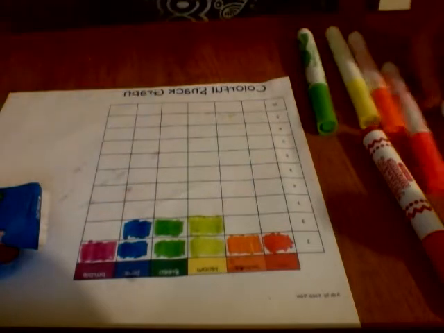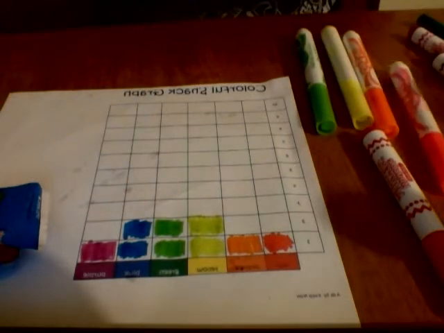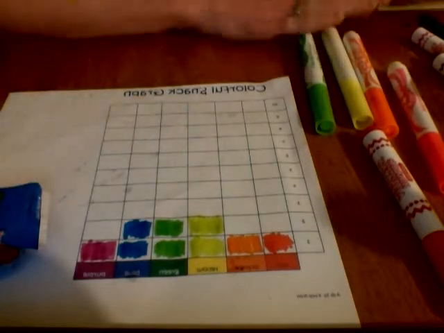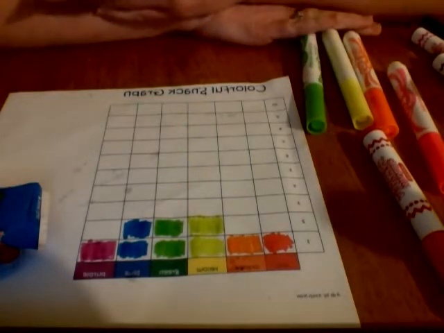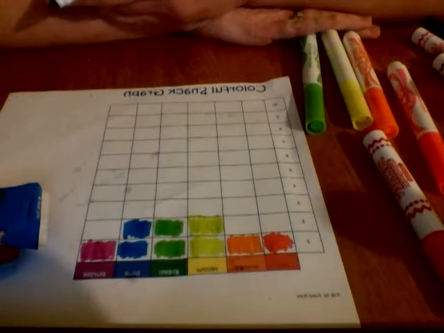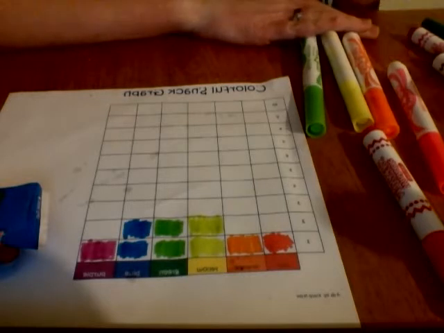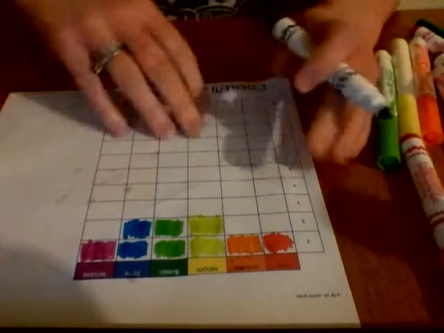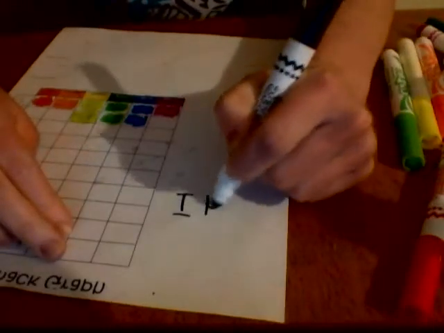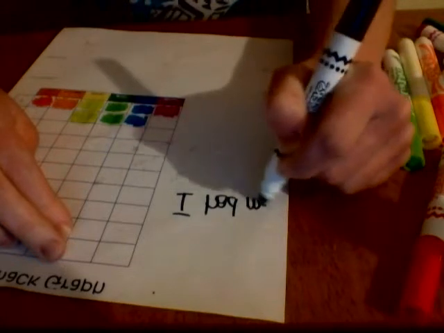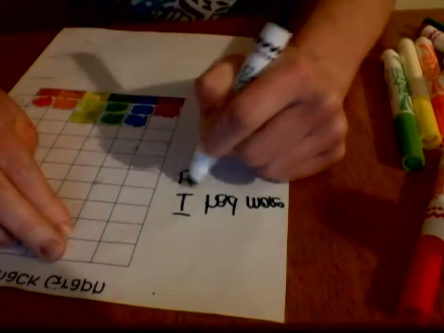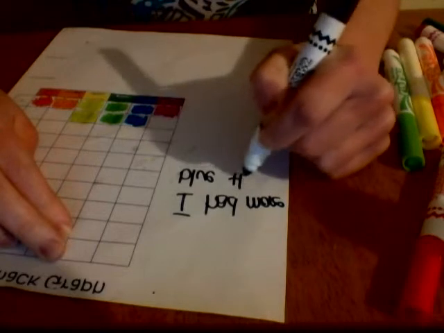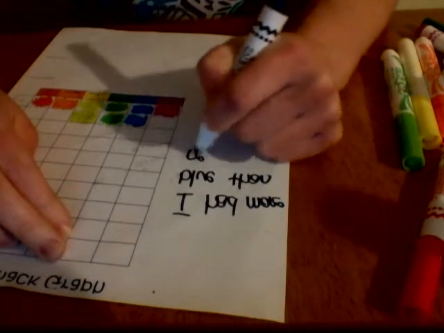And there's one more thing I want you to do today. I want you to look at this graph and you're going to analyze it. You're going to look at it and try to think of some sentences that have to do with the graph. So for example, you could say something like, I had more blue than red.